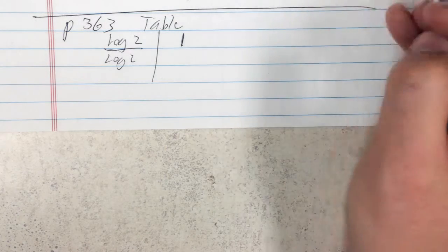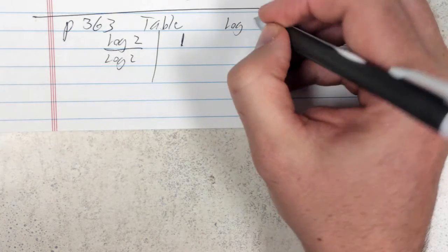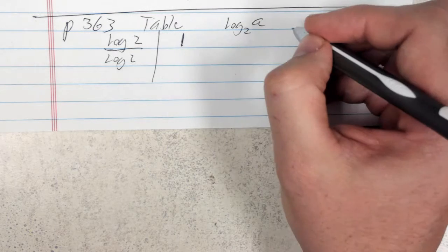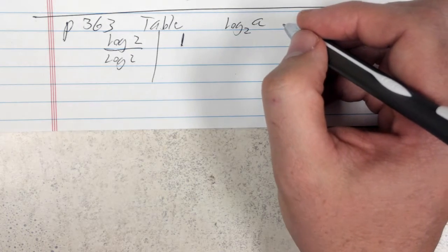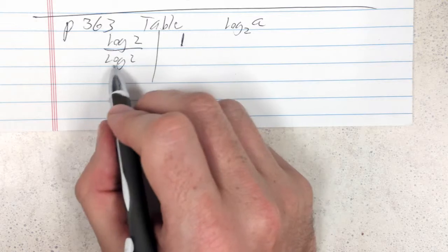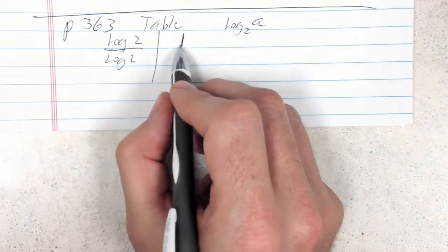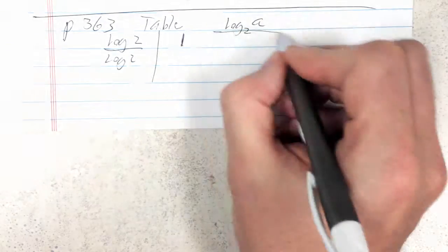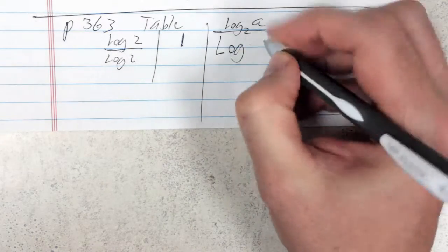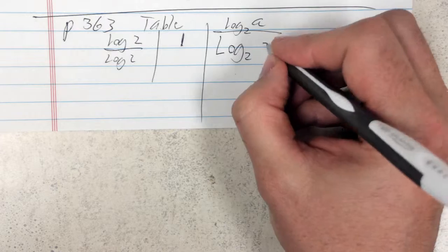Then it has log base 2 of a, where a is our unknown value. Log of 2 divided by log of 2 is 1. And in this column here, we have log base 2 of 2.